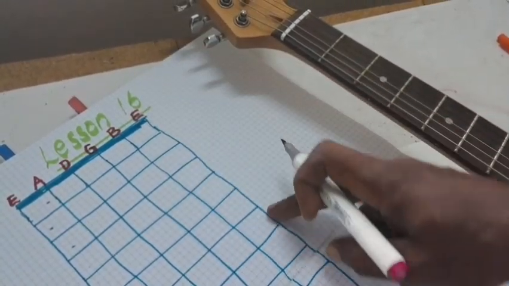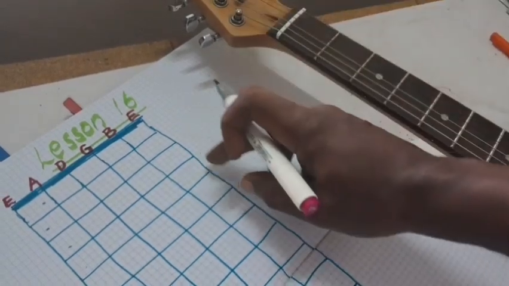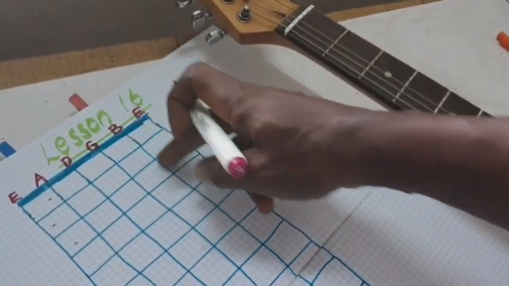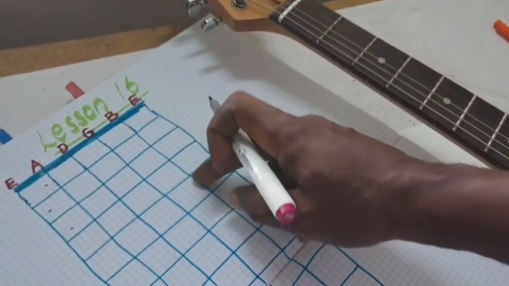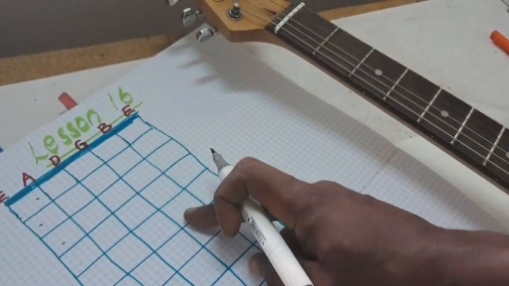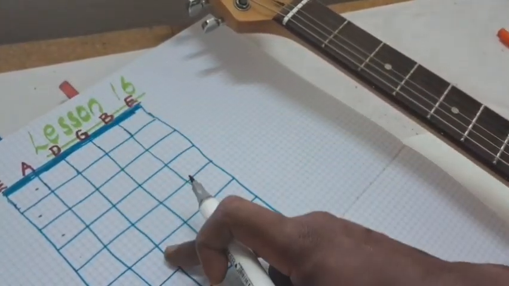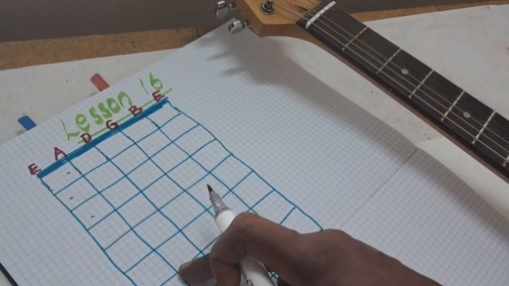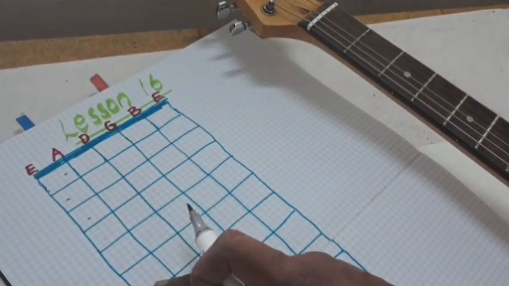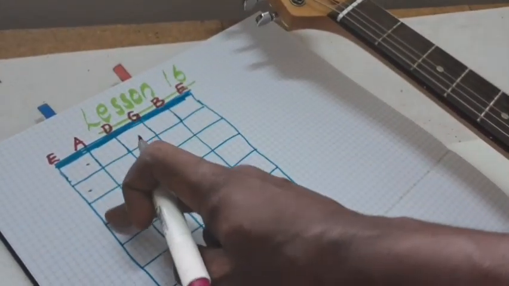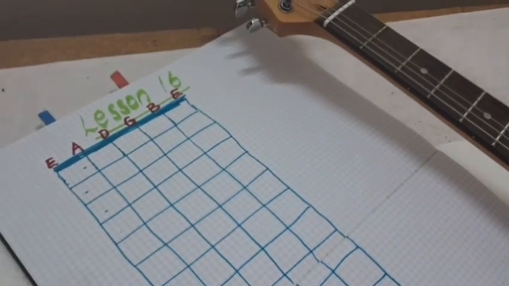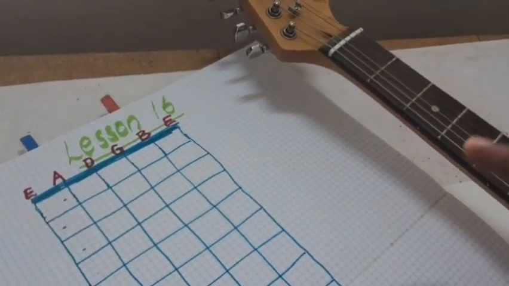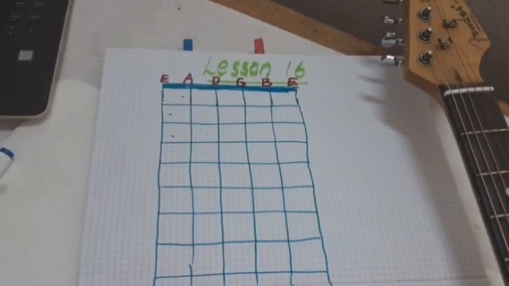If string 1 is not touched, it is E. String 2 not touched is B. String 3 not touched is G. String 4 not touched is D. String 5 not touched is A. And string 6 not touched is E. So that's where we are as far as here. All right.